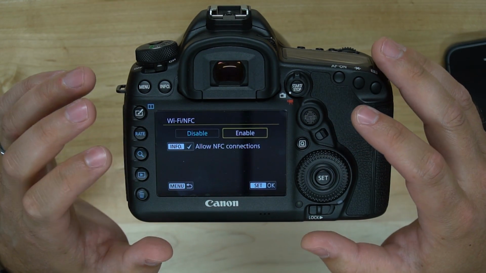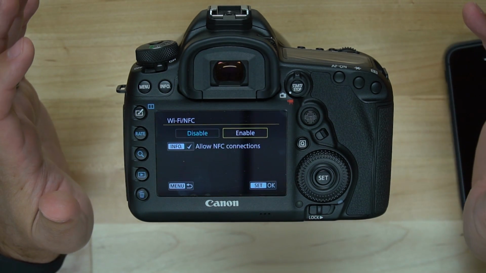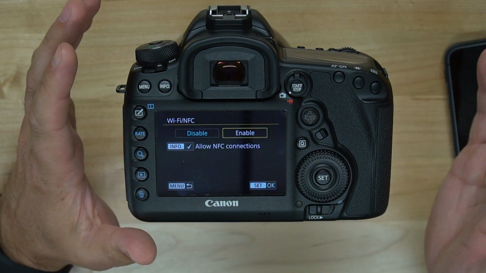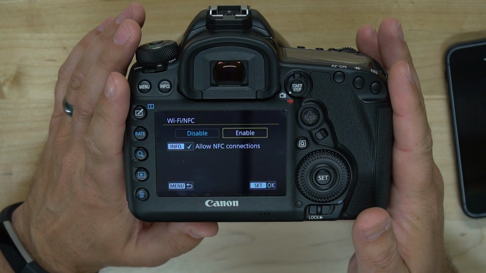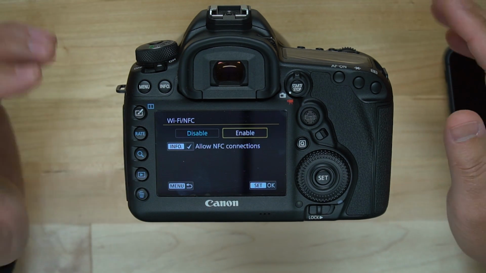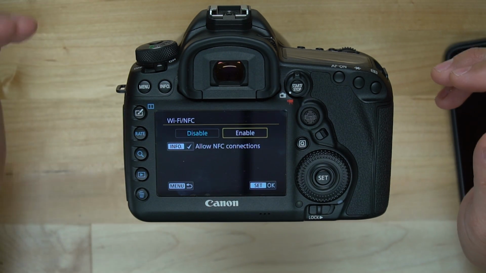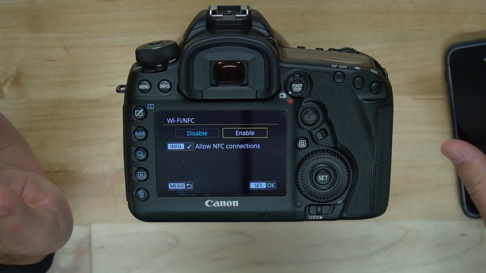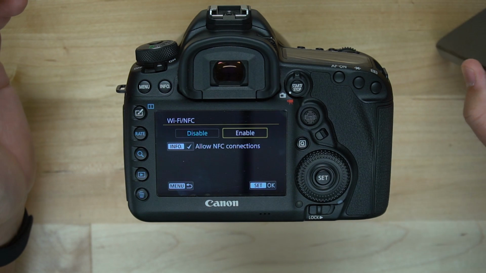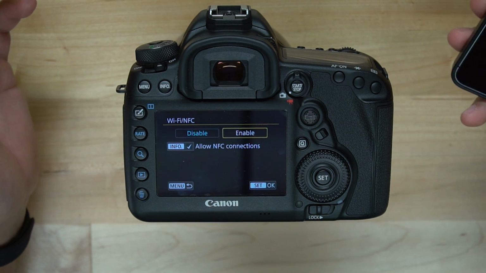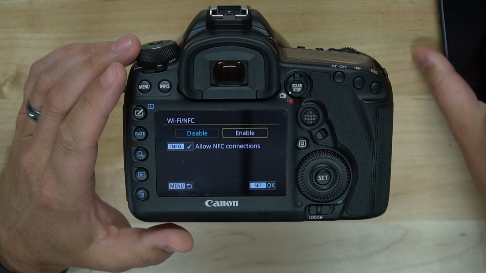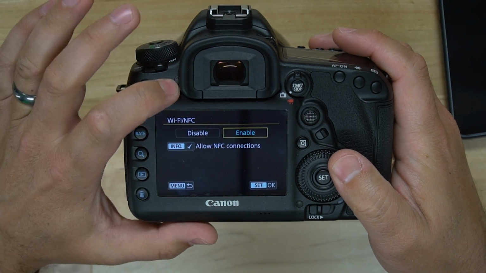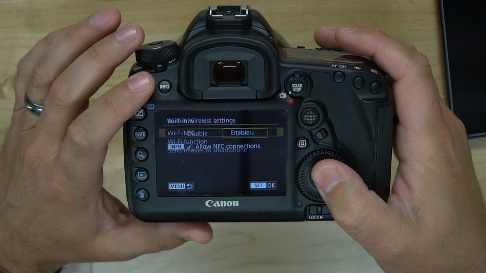Now, NFC connection is something that us iPhone users can't use, but Android users can. If you have an Android phone that has NFC built in, you'll simply be able to tap the phone to the side of your camera, and then the connection will create itself, and the phone will connect to the camera. The app on your phone will launch, and everything will just happen very quickly. But since we don't have NFC for anything other than Apple Pay on an iPhone, we just simply can't do that. So with that said, we're going to go ahead and enable it. If you want to turn off NFC connection, you can hit the info button to enable or disable that.